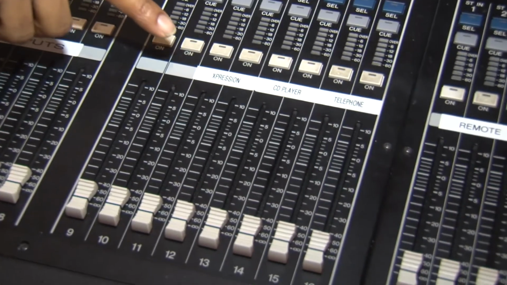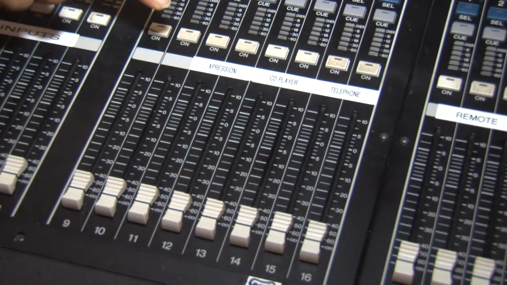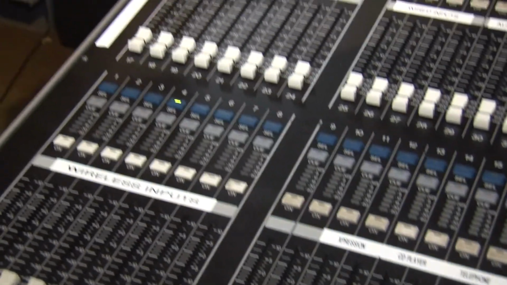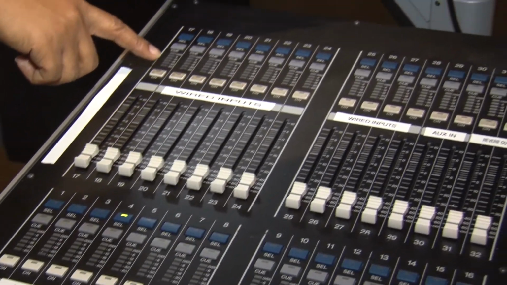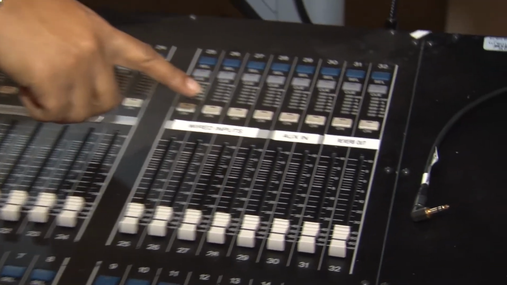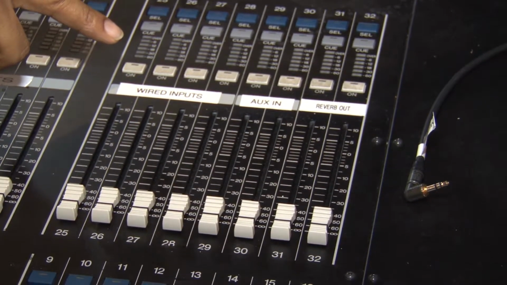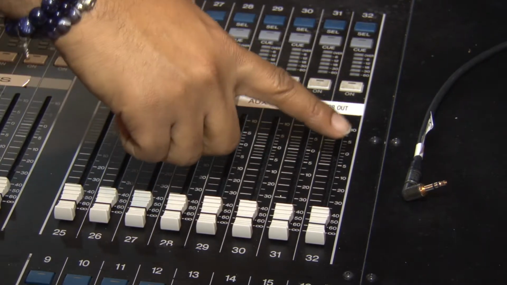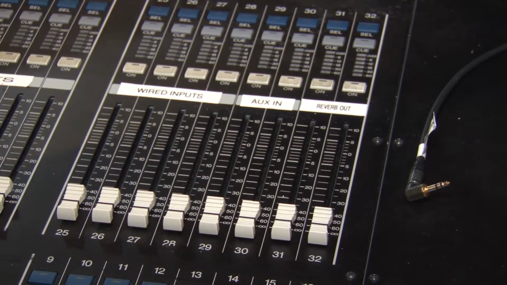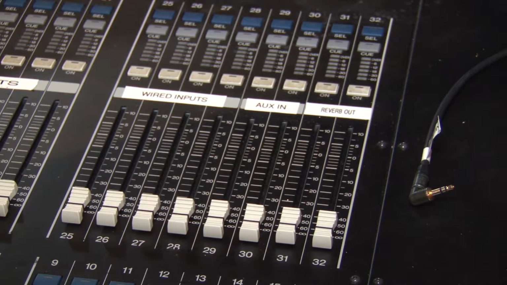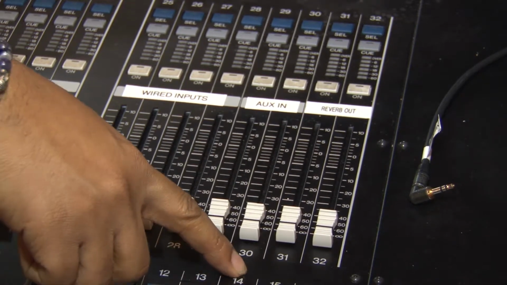Inputs 9 through 16 are your auxiliary inputs, such as character generator, CD, and telephone. Inputs 17 through 24 are your wired microphones, and inputs 25 through 32 is where the auxiliary input is located, so you can connect items with an auxiliary jack, such as iPods, mobile devices that play audio, and computers. This is located on inputs 29 and 30.